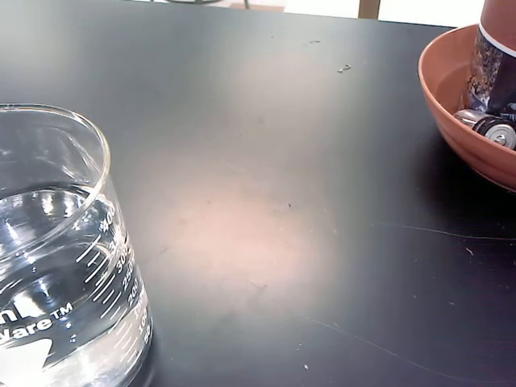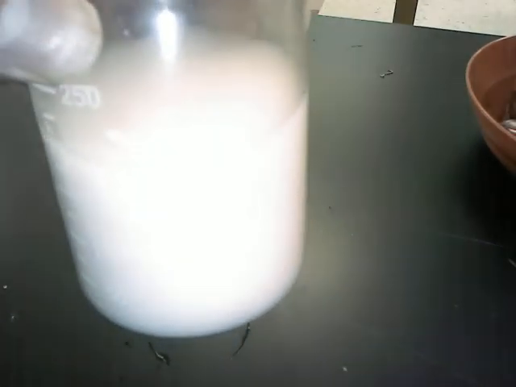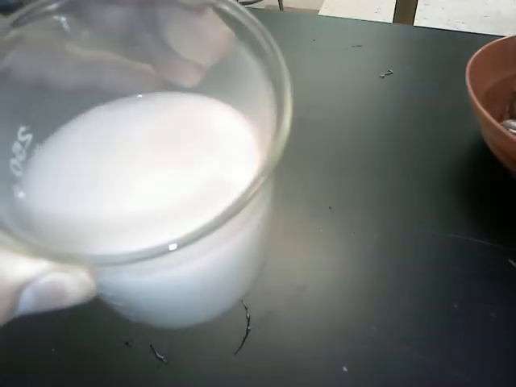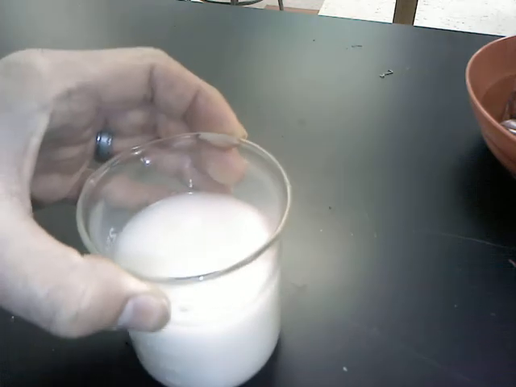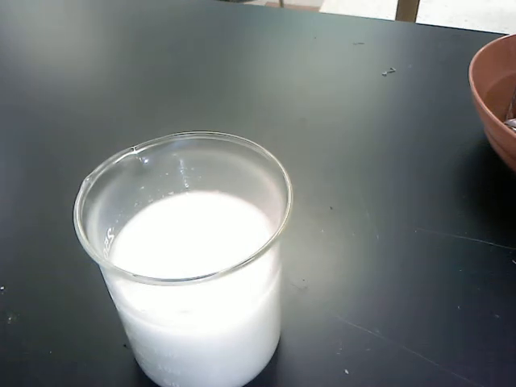Now let's try it with an actual colloid suspension. Right here, I have a beaker of coffee creamer, and I filled it up with water, and you can see that it has that opaque, almost milk-like appearance. This would be defined as a colloid. Those actual coffee creamer particles are a little bit bigger than that of a solute in a solution, so this constitutes a colloid.